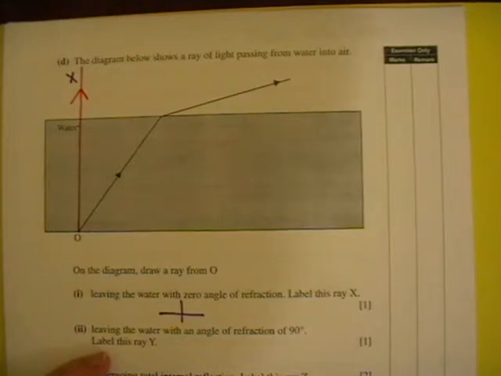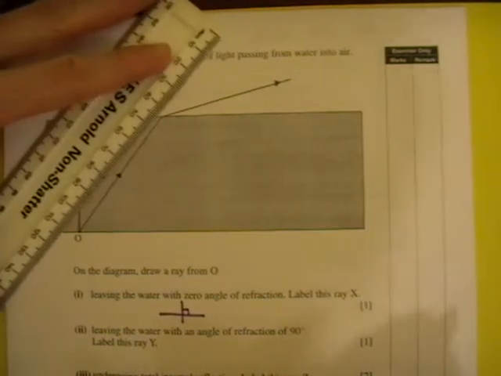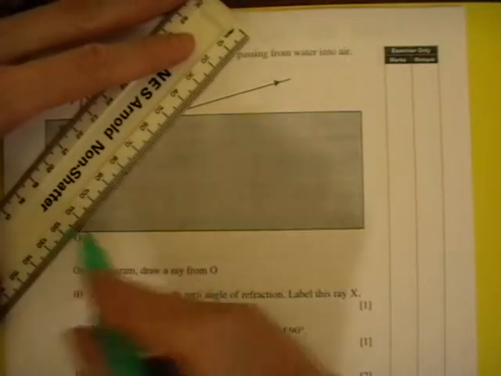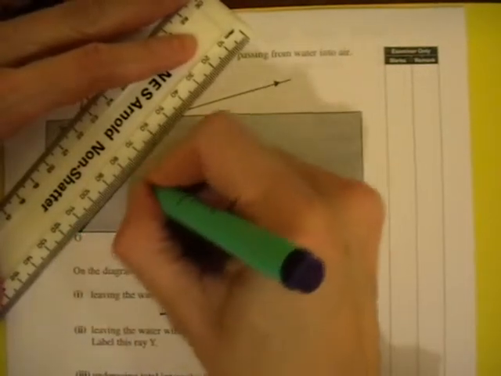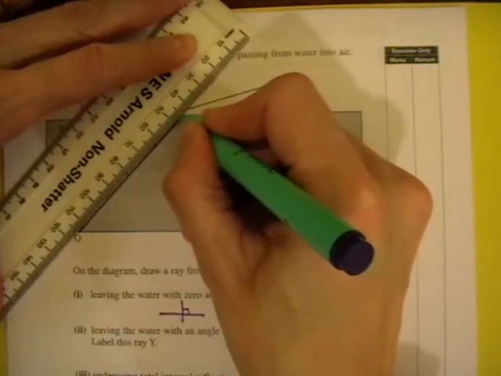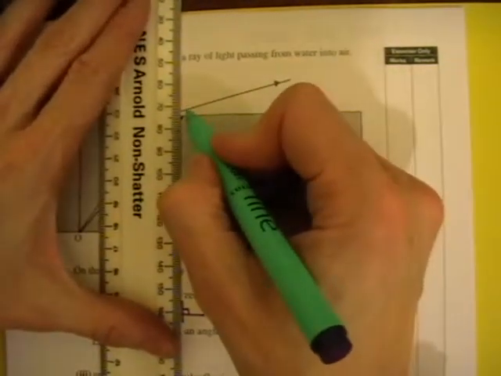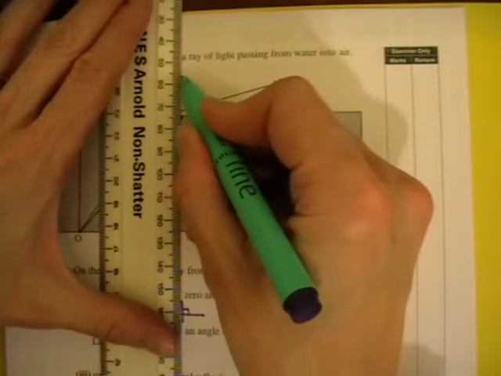Alright, second one, leaving the water with an angle of refraction of 90 degrees. And if that's the case, and we look at this little diagram again, there must be a right angle there. And so that's going to happen whenever your ray is going from here at a slightly larger angle, because it should be, for water, roughly 48 degrees, the critical angle for water.